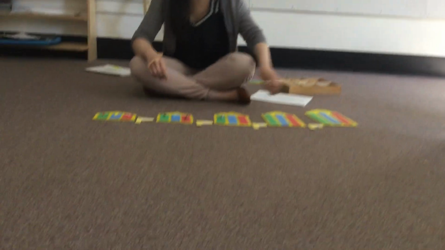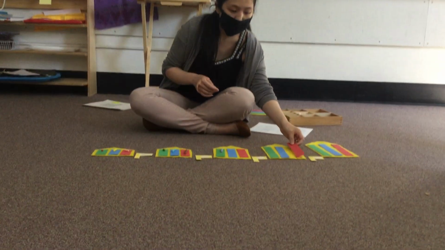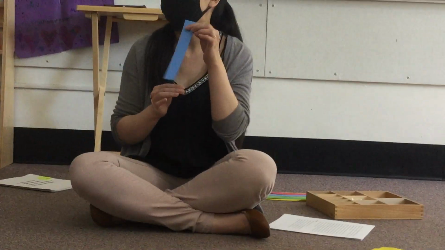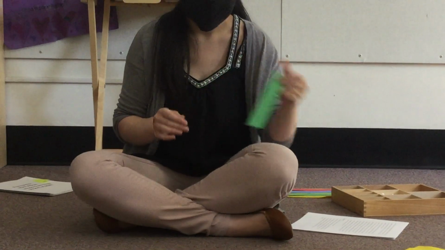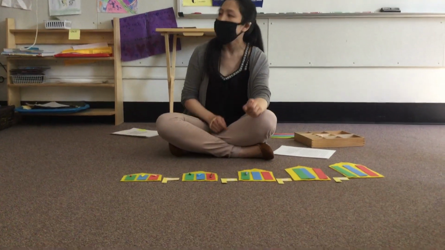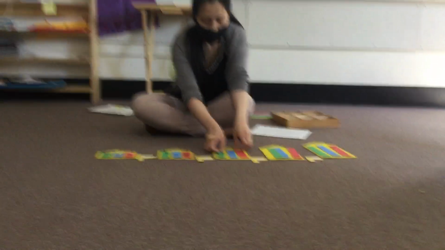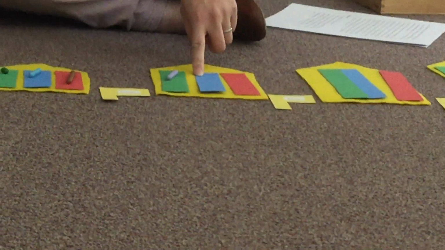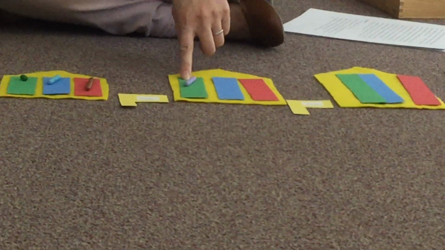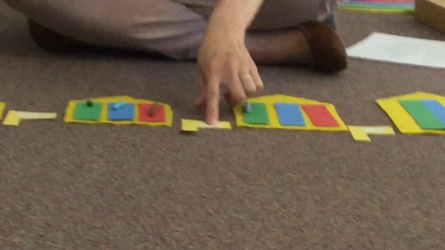So let's review this again, okay? Remember, your red will always represent your hundreds. Blue represents your tens. And green represents your ones. Before you read the family name, you have to go through your hundreds, tens, and ones first, and then you can read your family name. So for instance, this one, this is the million house. I don't have anything in the hundreds or tens place. So I just go straight to my ones, and I have automatically 6 in my ones. So I can read 6 million.